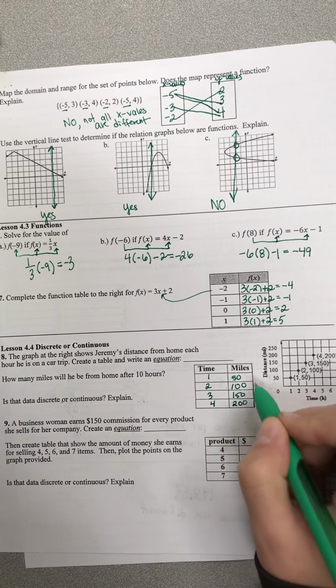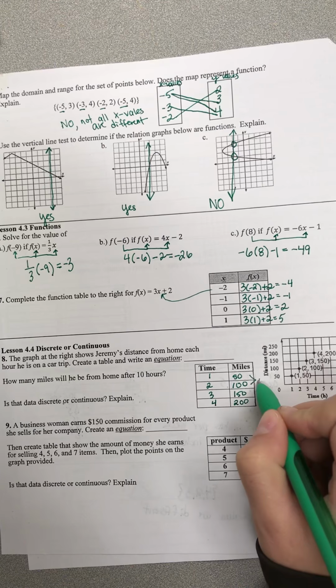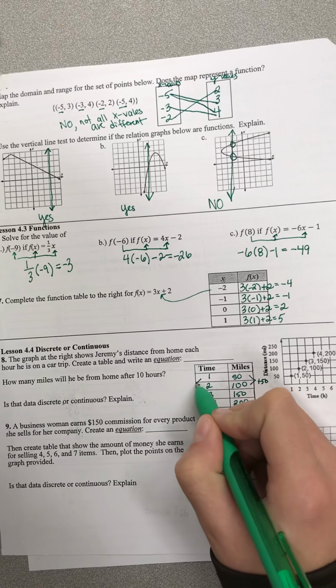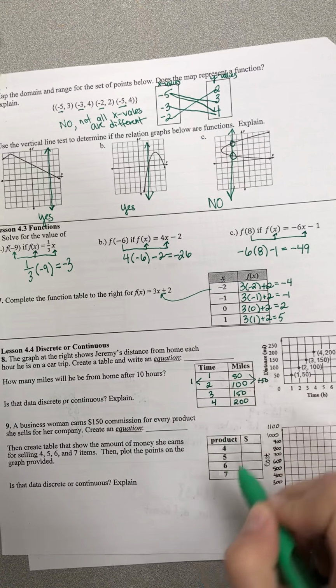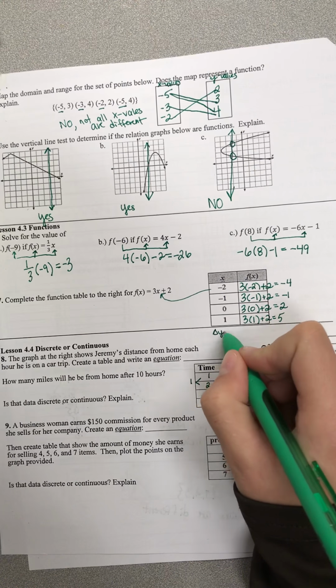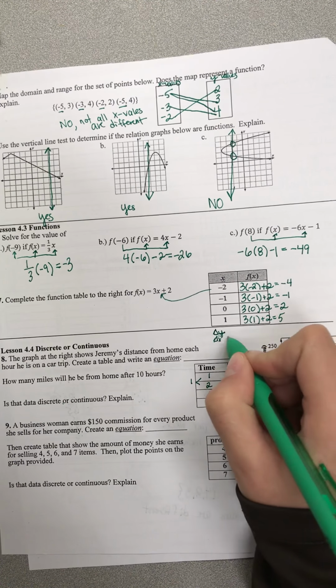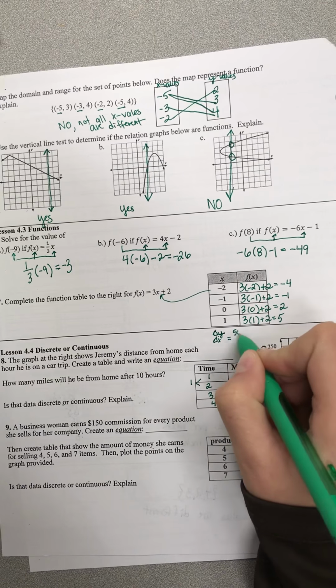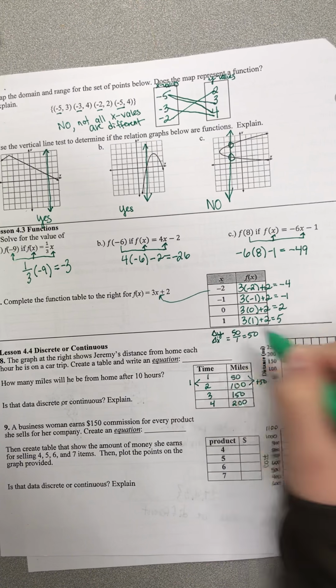And in order to write an equation, you do your pattern for your y's, which is plus 50, divided by the pattern of your x's, which is 1. So triangle y over triangle x is equal to 50 over 1, which is equal to 50.